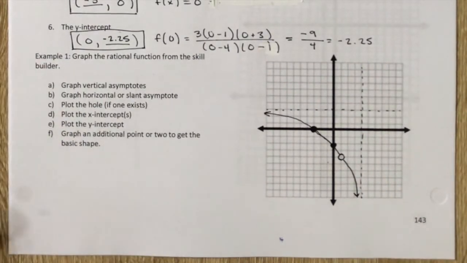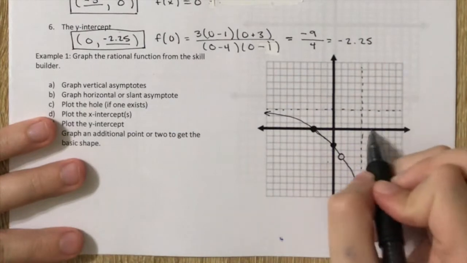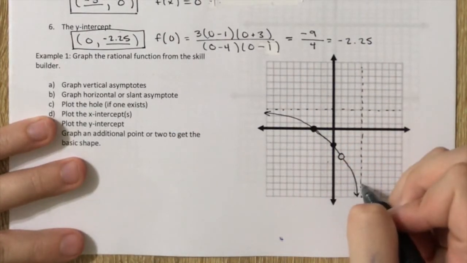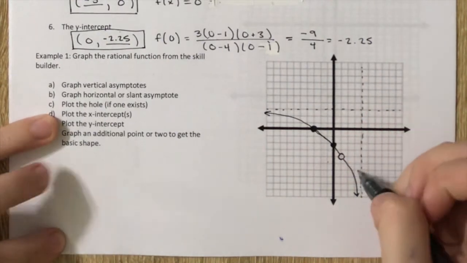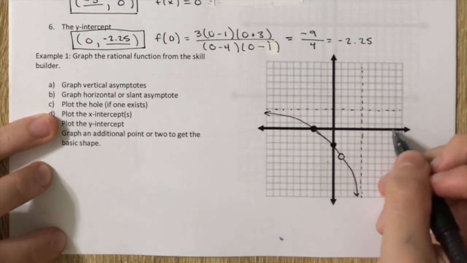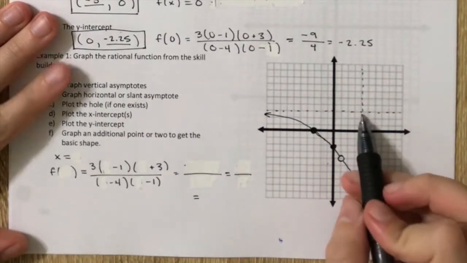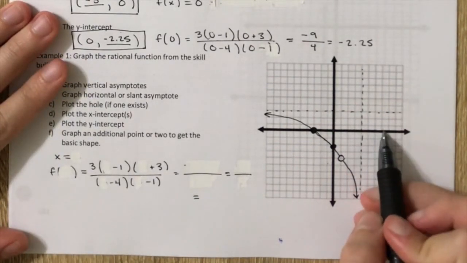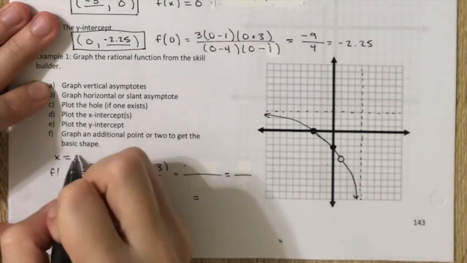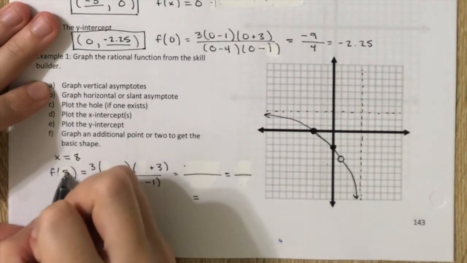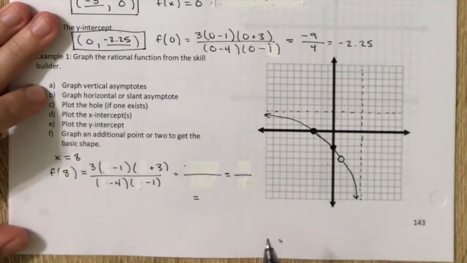How can we do that? Well, we can graph a point at one of these x values to the right side of this asymptote. This asymptote is at x equals 4, so we just need to pick a number that's greater than 4. I made a mistake working this out the first time, so I'm going to try x equals 8 here. If I plug 8 into f of x, I'm looking for f of 8.